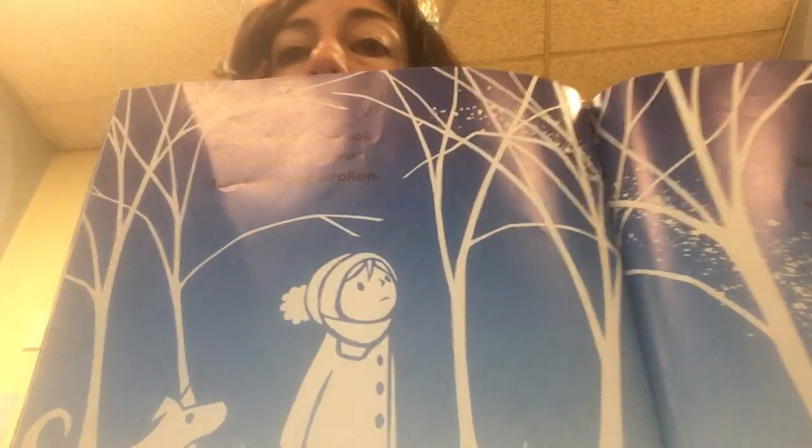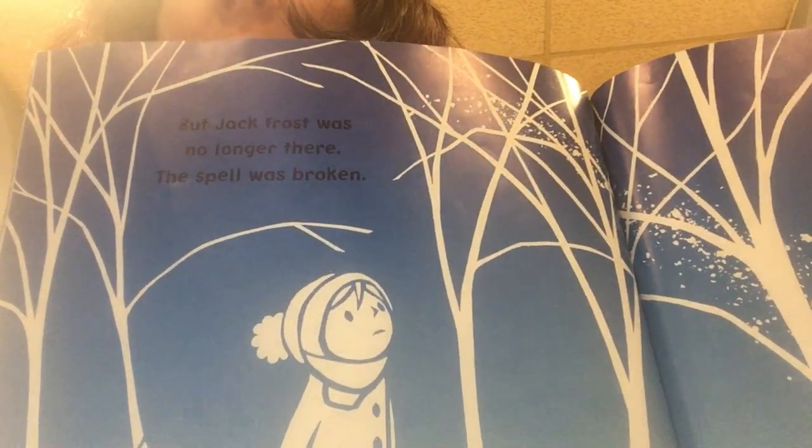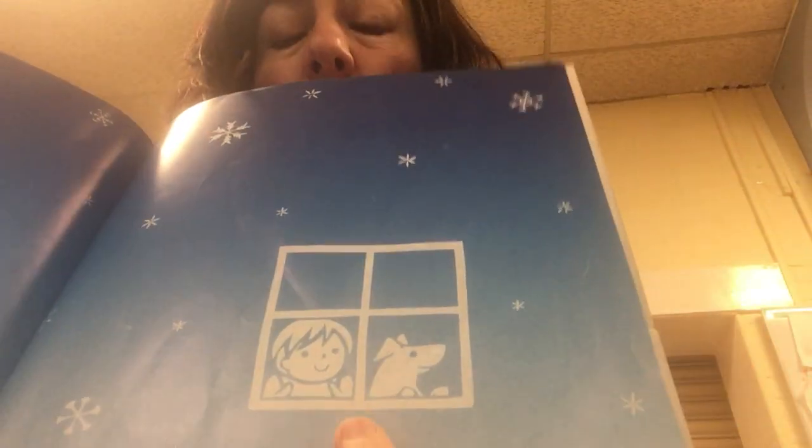He looked up. Jack Frost was nowhere to be seen. But twinkling away on the wind, he heard a voice. I'll see you next winter. And the little boy went back home and carried on playing with the dog, and all his friends woke up from hibernation.